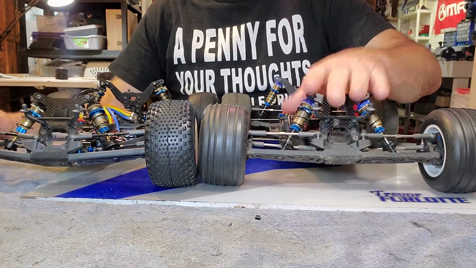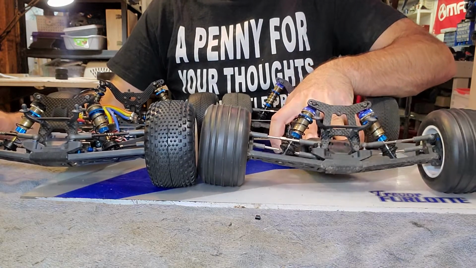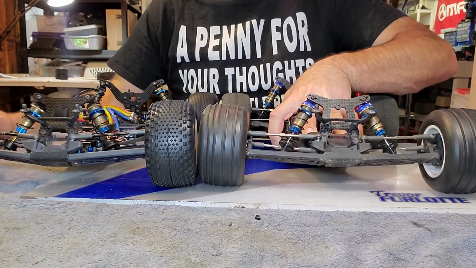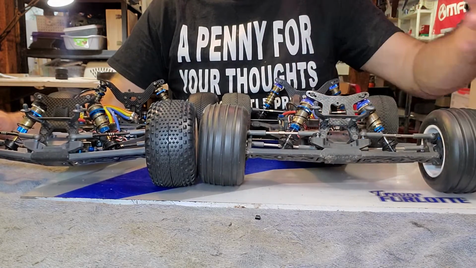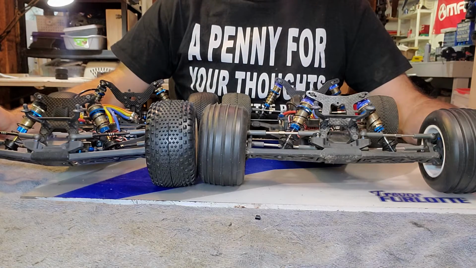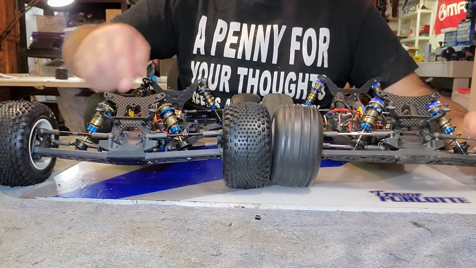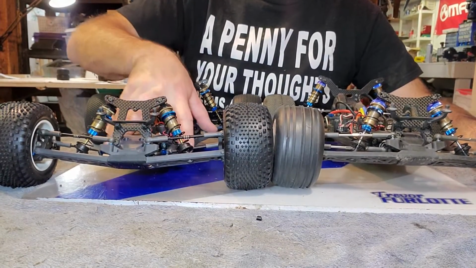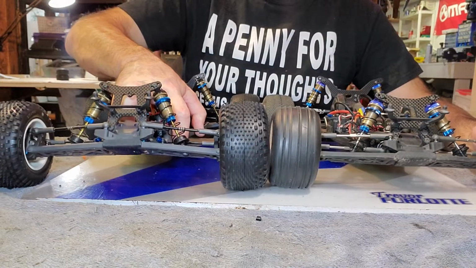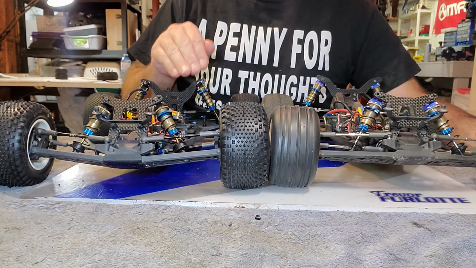So on dirt, softer oil and softer springs allow the vehicle to ride over the bumps instead of bouncing over the bumps, which provides better stability and allows you to go faster and adds traction. On a carpet setup, you're going to go to a thicker, heavier oil to slow down the action of the vehicle, because on carpet there's no forgiveness, but there's no bumps either.